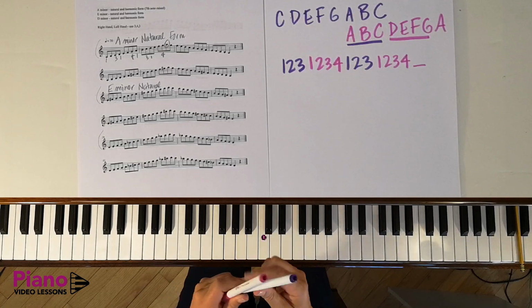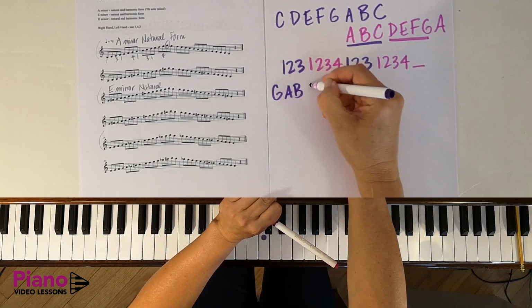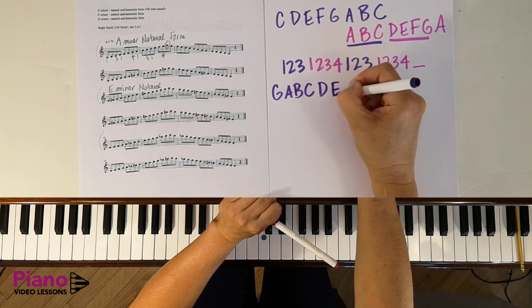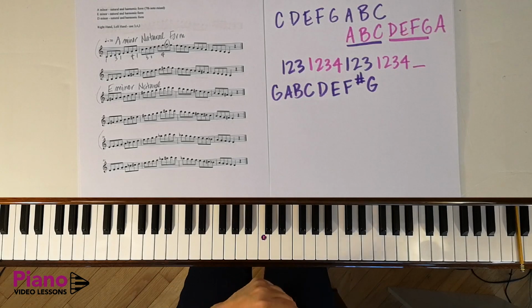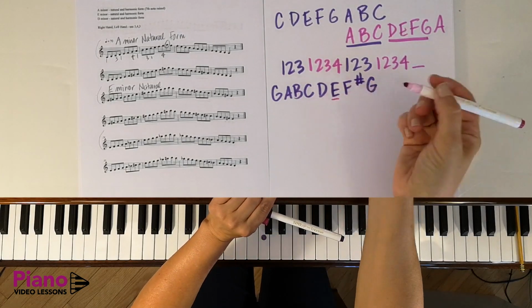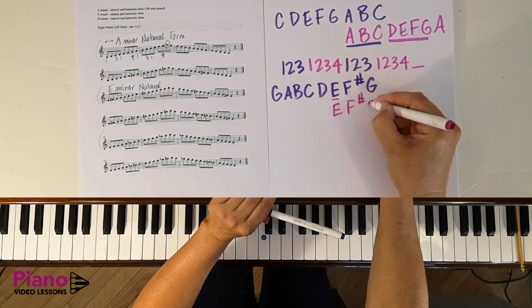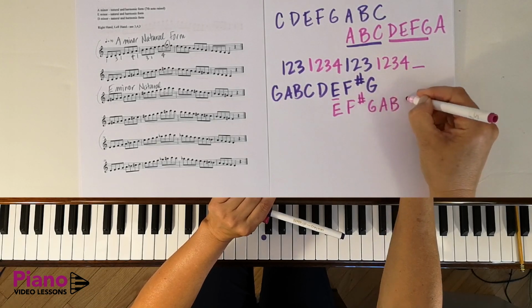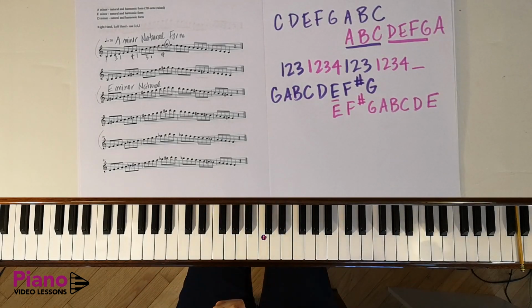So I'm going to just quickly write out the notes for the G major scale here. G, A, B, C, D, E, F sharp, G. And now I'm going to write out the notes beginning on the 6th note of the scale here, which is E, for the E minor scale. E, F sharp, G, A, B, C, D, E. So you see there's only one sharp in the scale, and it's at the beginning.